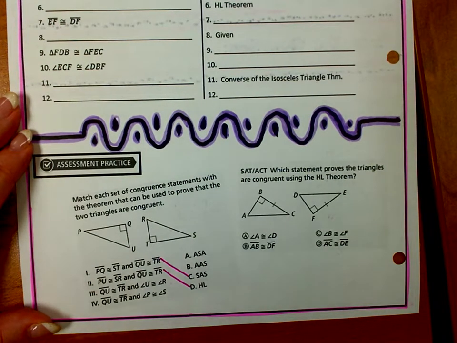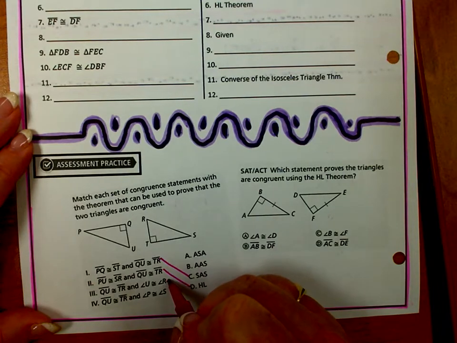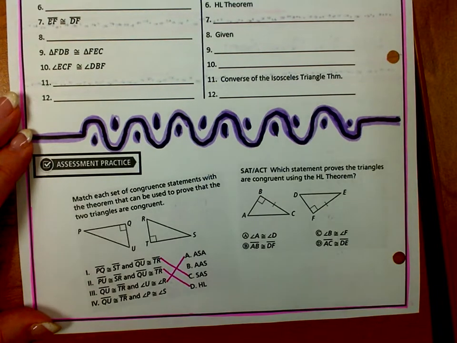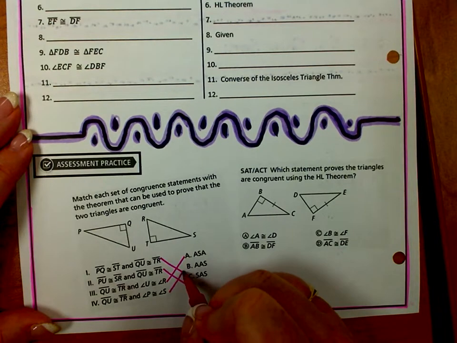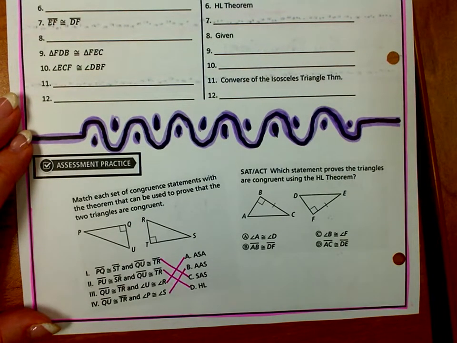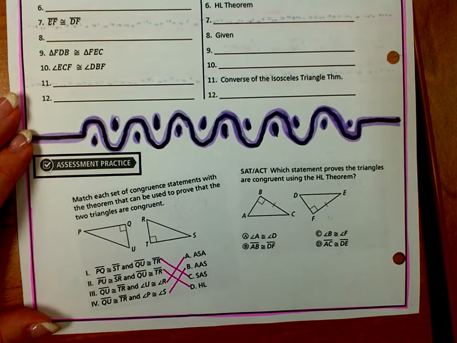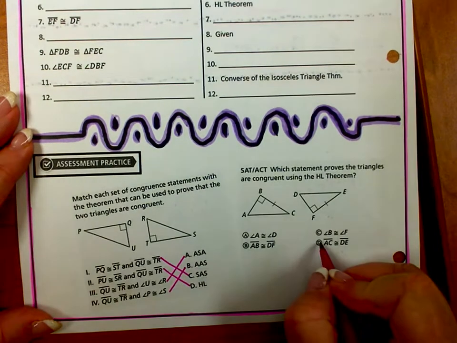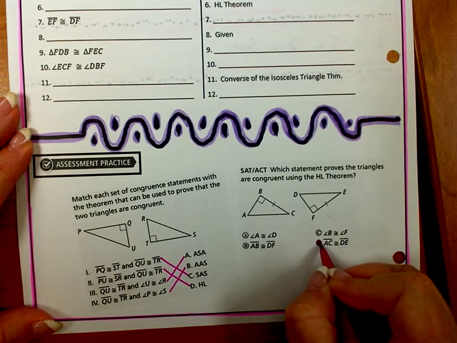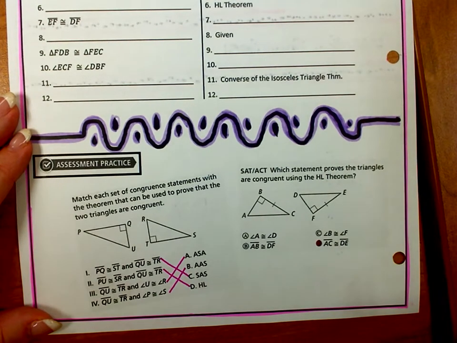The third statement is going to be angle side angle, and the fourth statement is going to be angle angle side. Over in the other question, the best answer is going to be D. AC is congruent to DE.